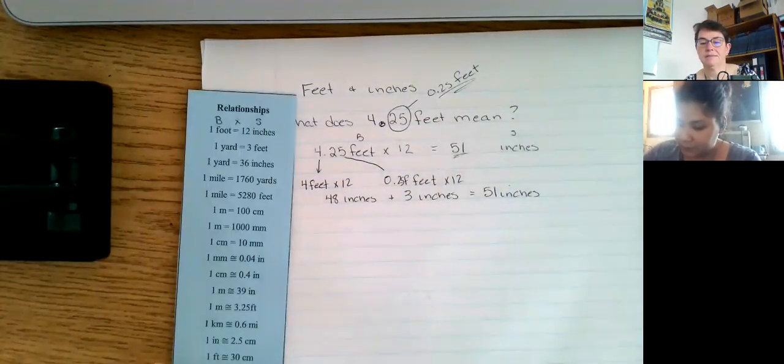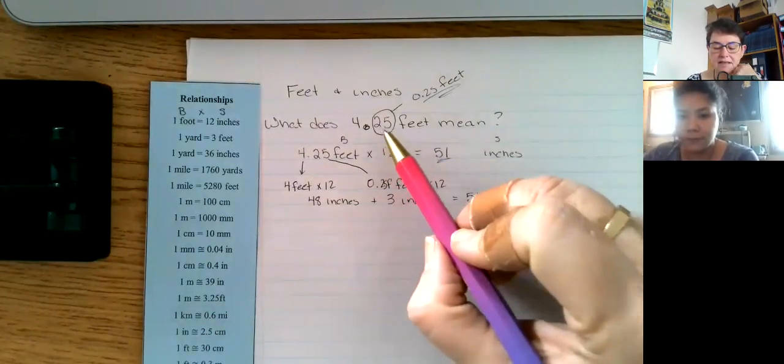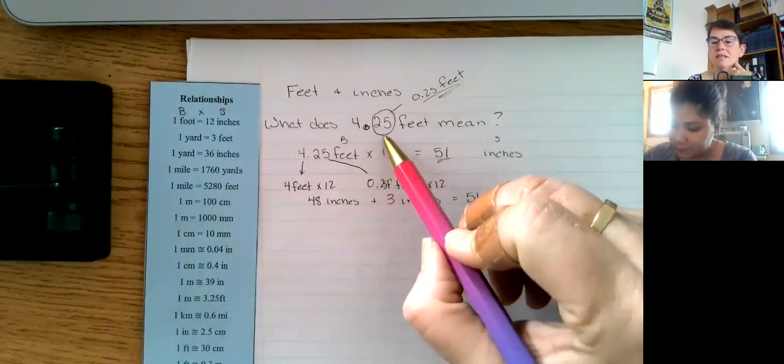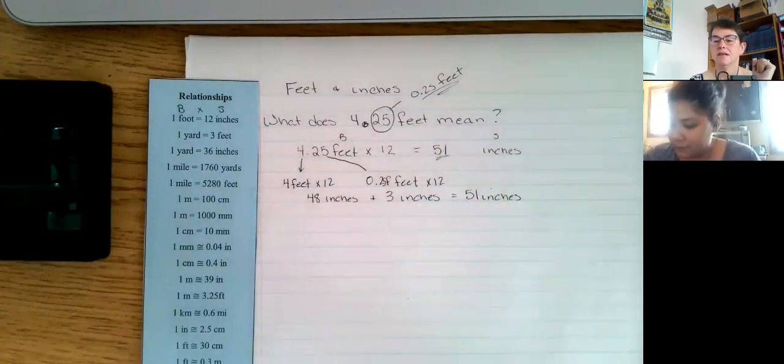That's my point, I just want to make sure that you recognize this part is not inches. It's not like the metric system where it's millimeters or something like that. It's just fractions of the foot.